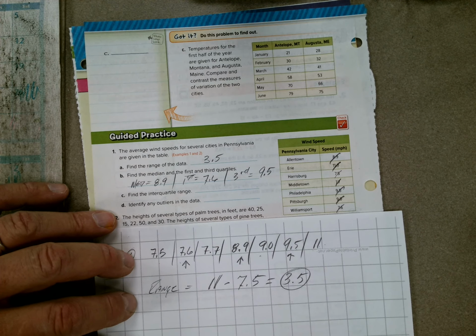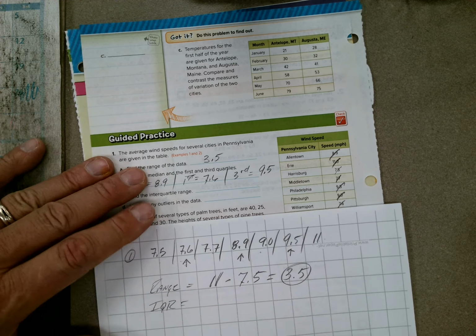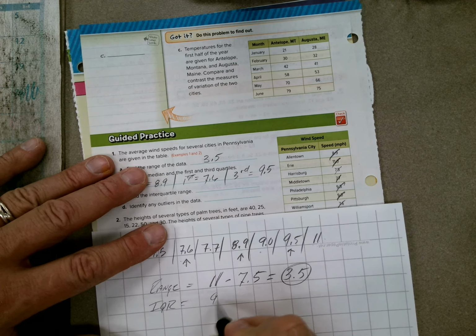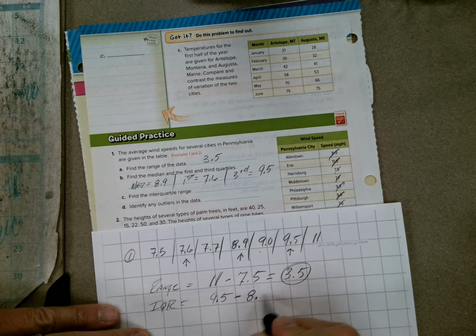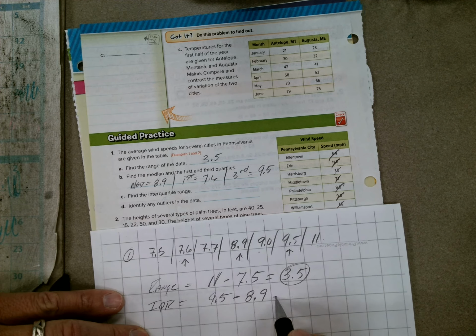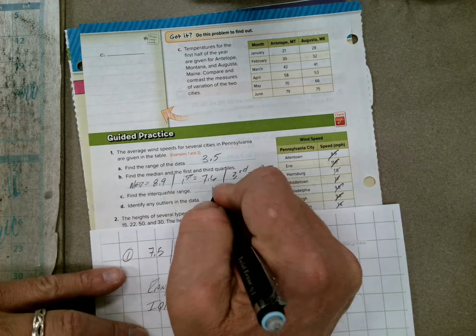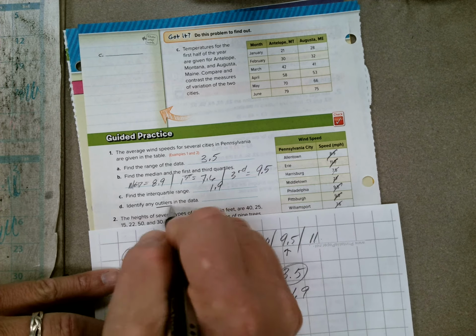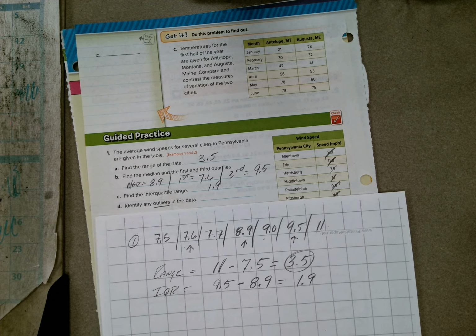The interquartile range, or what we call IQR, is the third quartile minus the first quartile. This minus this is 1 and 9/10. Boom. And then, just like in lesson 2, we talked about outliers.